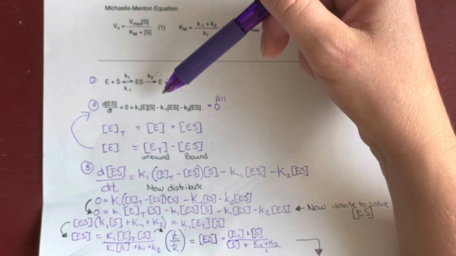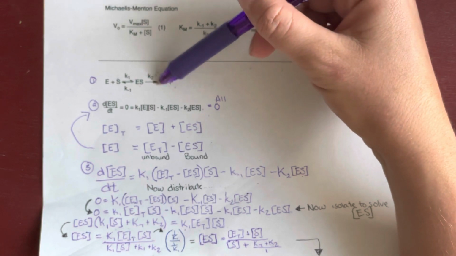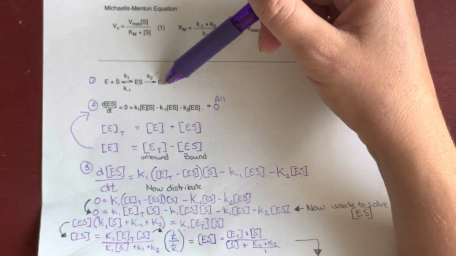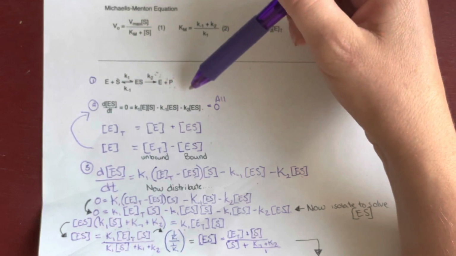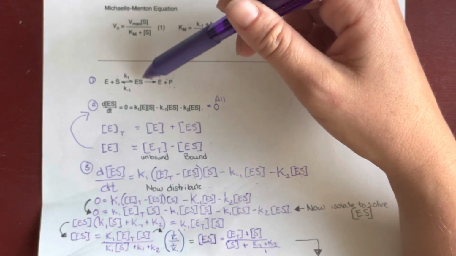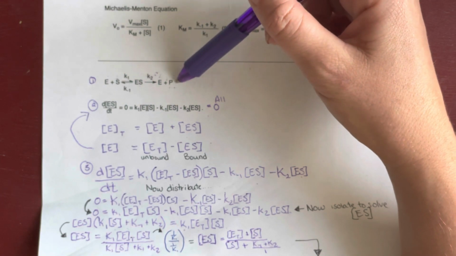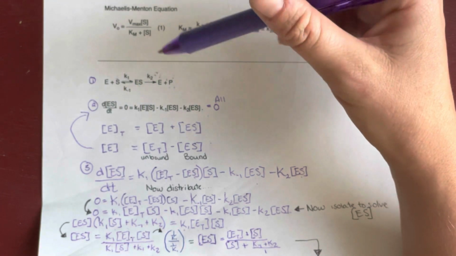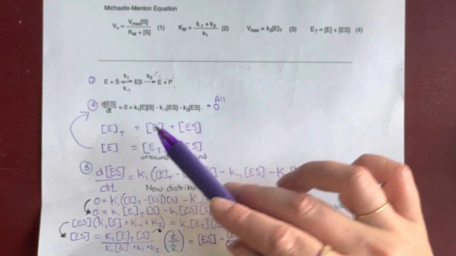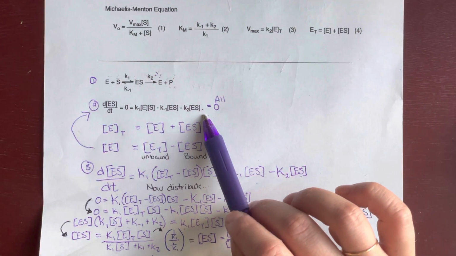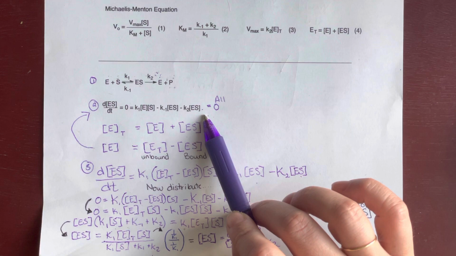All right, so step 2. This is step 2 here as it comes through. Step 2, with just K2, is only a forward reaction. So essentially S to P is the net reaction here, substrate to product. The second step here is written out already.